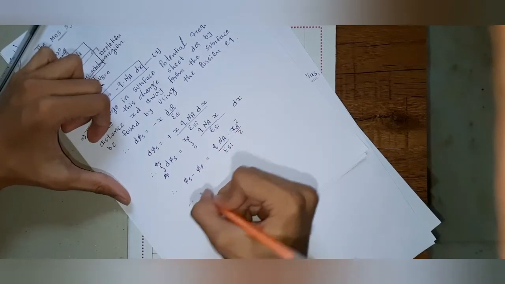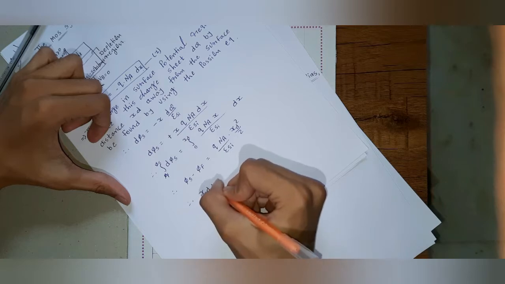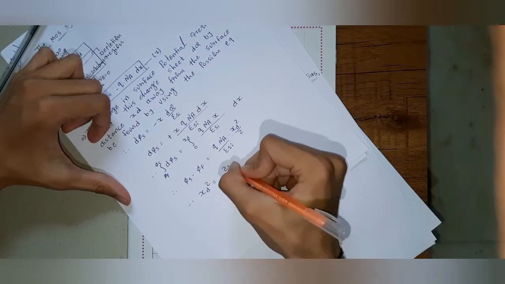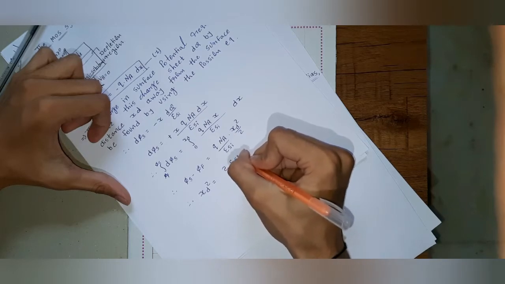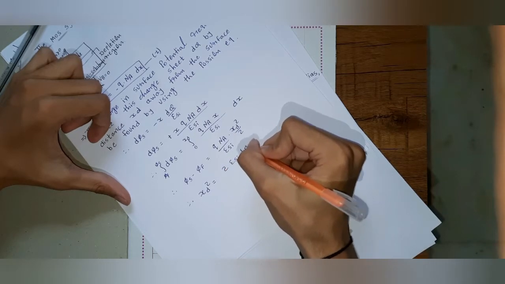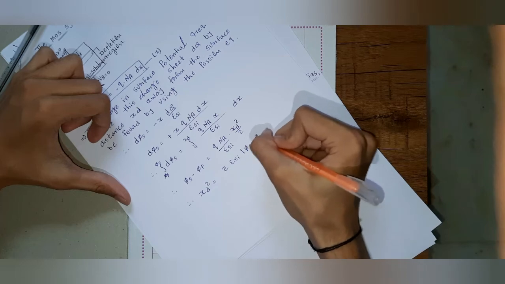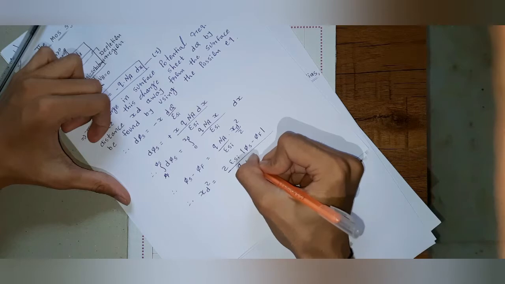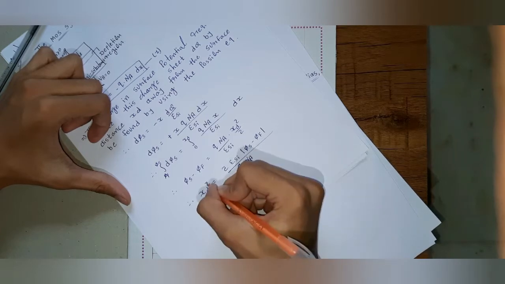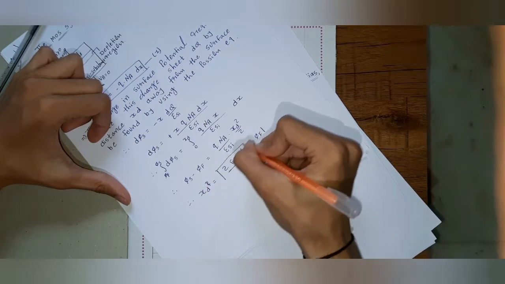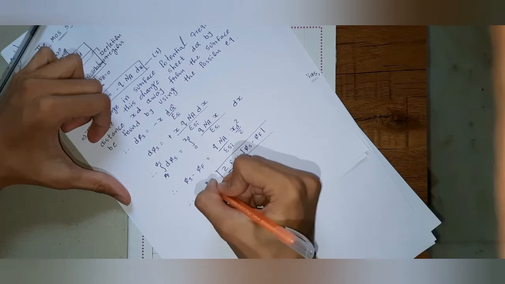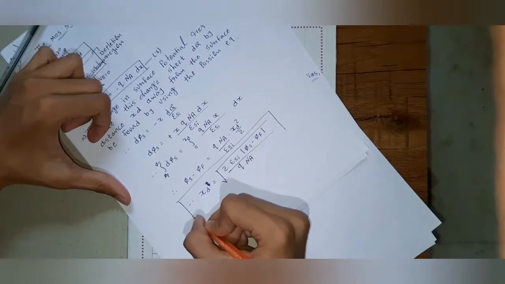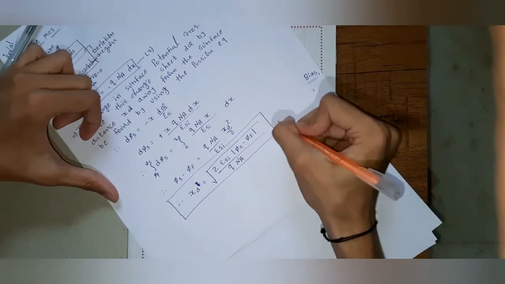So xd square equals 2 epsilon silicon (phi s minus phi f) divided by q Na. So the square cancels, then under root. This is equation number 2.